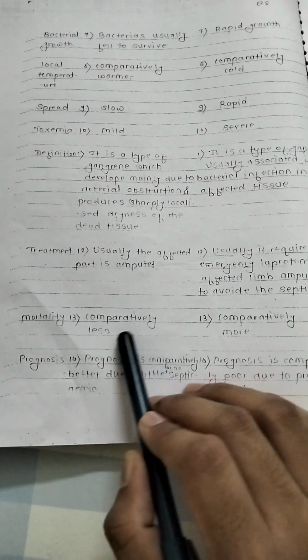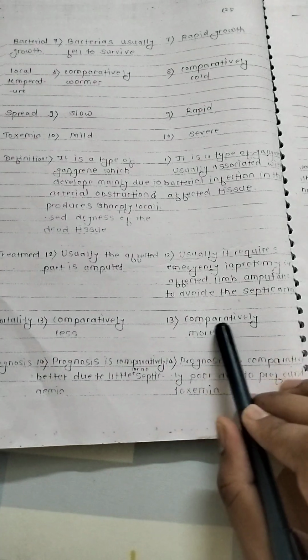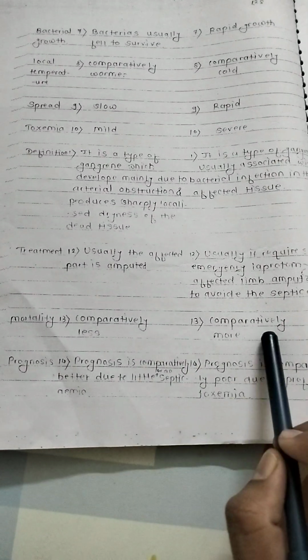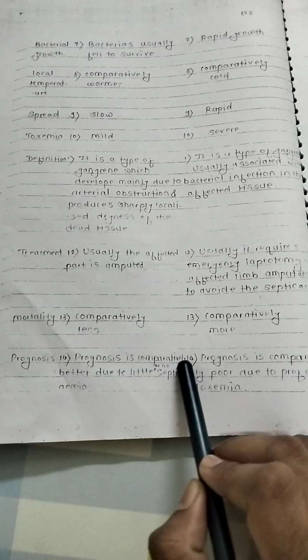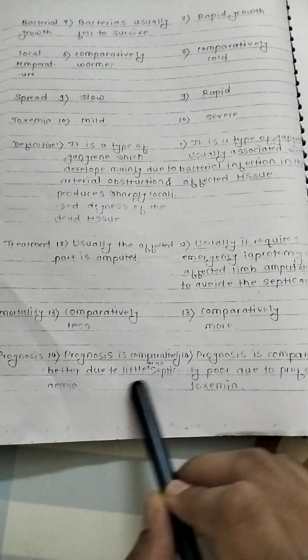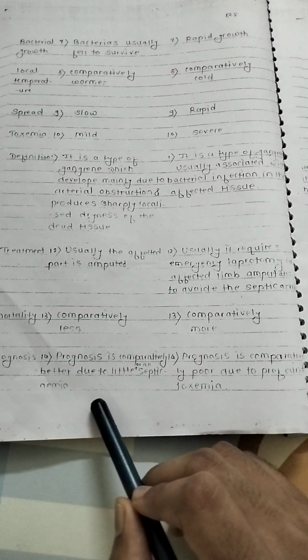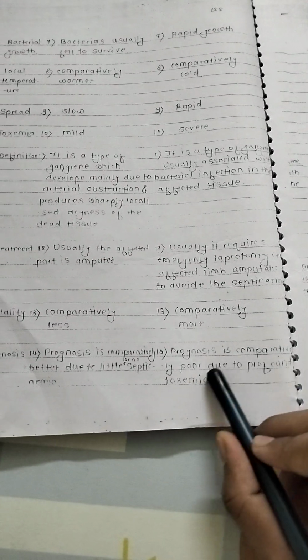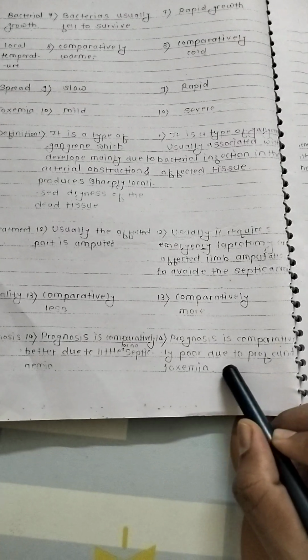Mortality is comparatively less in dry gangrene and comparatively more in wet gangrene. Prognosis is comparatively better in dry gangrene due to little septicemia. Wet gangrene prognosis is comparatively poor due to profound toxemia.